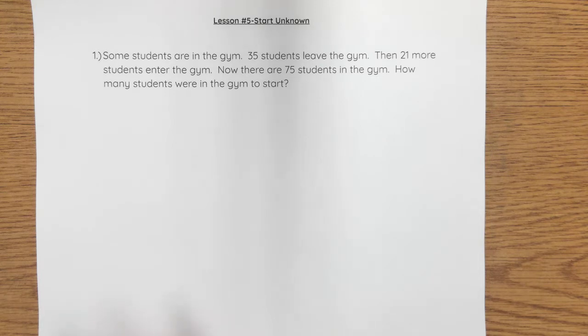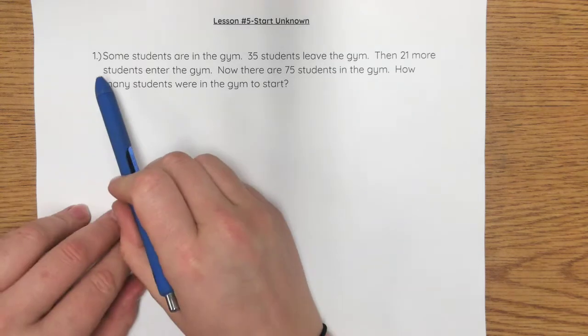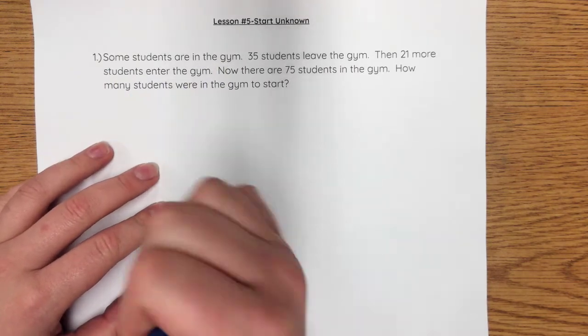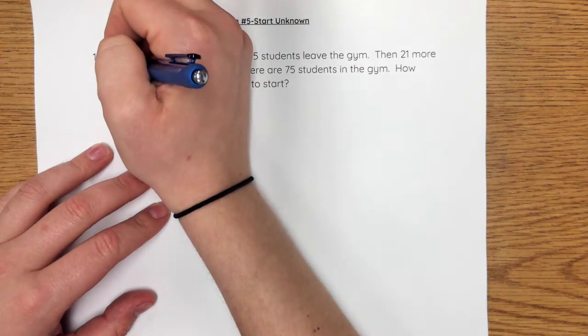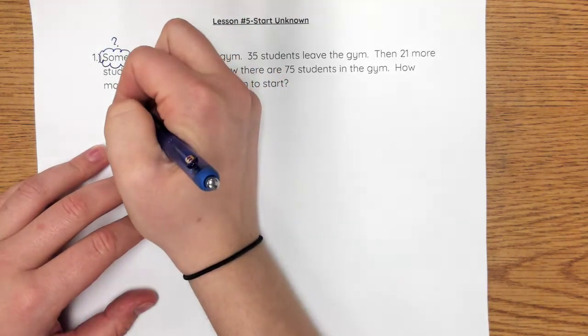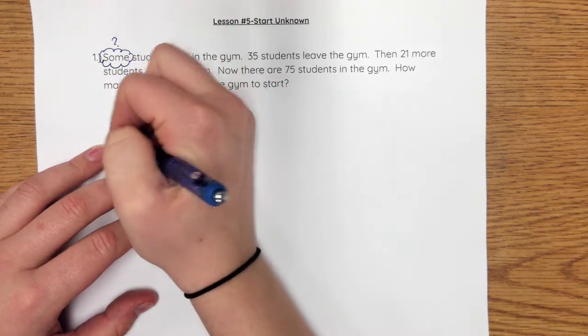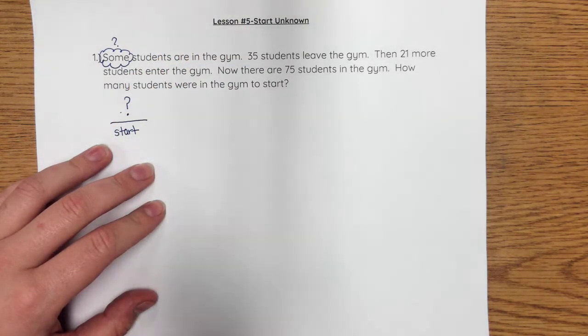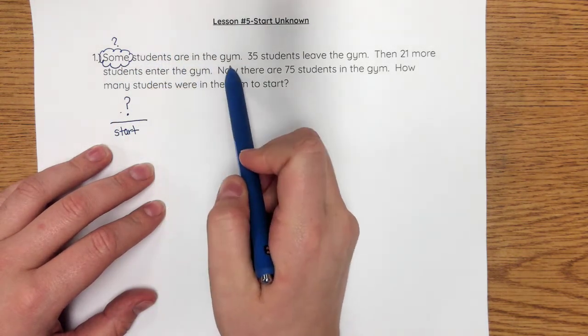Now I'm going to go back and annotate it one sentence at a time so I can think about what do I know. So if I read this first sentence, it says some students are in the gym. Well, my start, it says some. When it says some, I don't know that number. I don't know how much I am starting with. I know I have a number, but I don't know what that number is. So some students are in the gym.